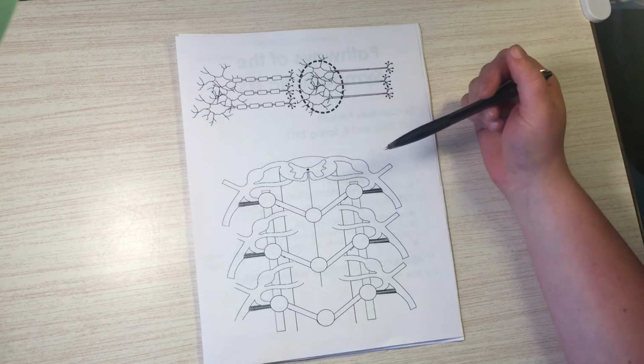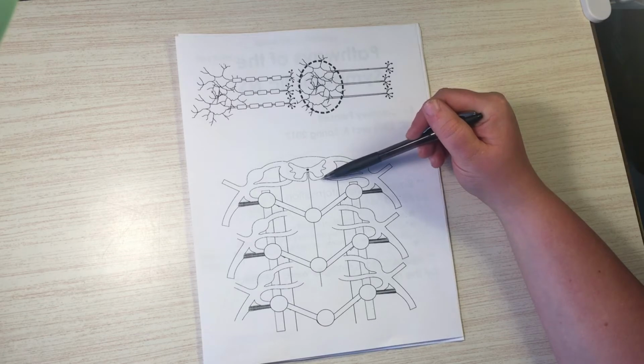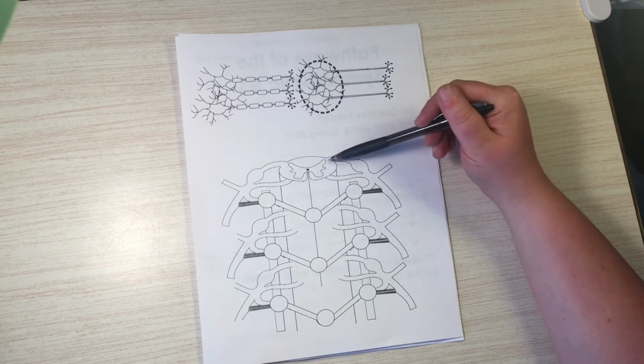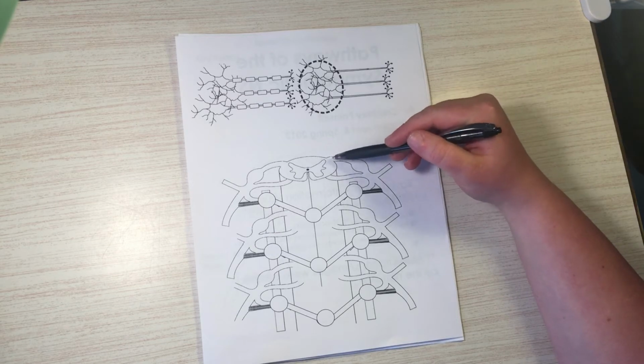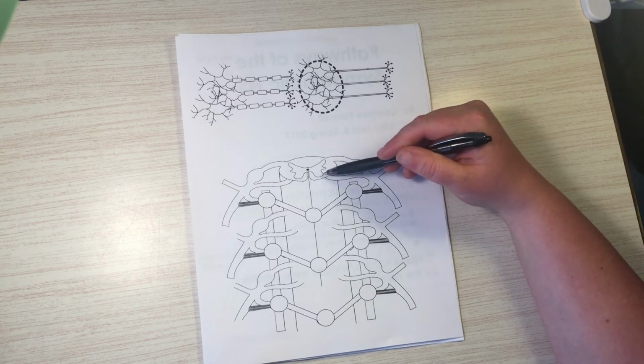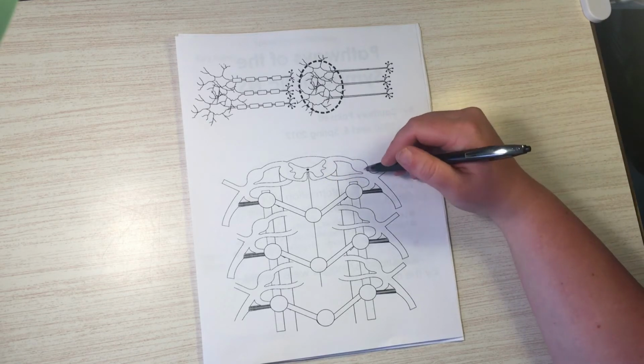Let's start at the spinal cord with the horns. Posterior horn, lateral horn, anterior horn. After the horns, we have the roots. Posterior root, anterior root. Don't forget that the posterior root only has sensory neurons, and the anterior root only has motor neurons. When the 2 roots come together, they form a spinal nerve.